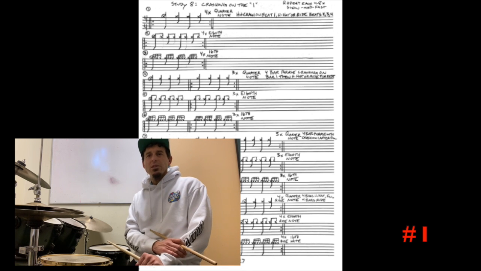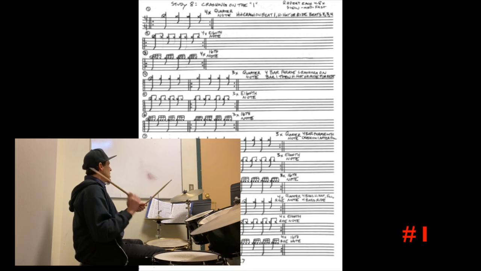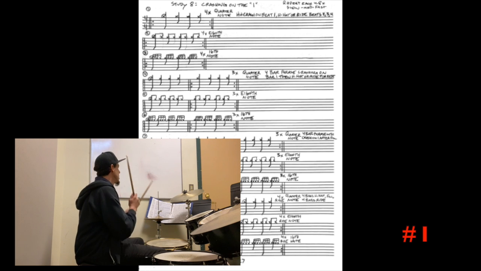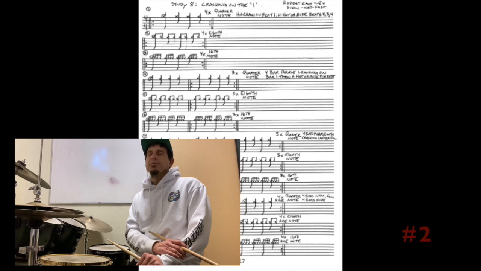Okay, let's look at number 1. We're going to do the basic quarter note rock beat, and we're going to put a crash on beat 1, only on beat 1. So we'll go back to either a hi-hat or a ride for the beats 2, 3, and 4. Okay, for number 2, this is the basic 8th note rock beat, and we're going to put the crash on beat 1, so we'll go back to our hi-hat or ride on the and of 1 for the rest of those 4 beats.